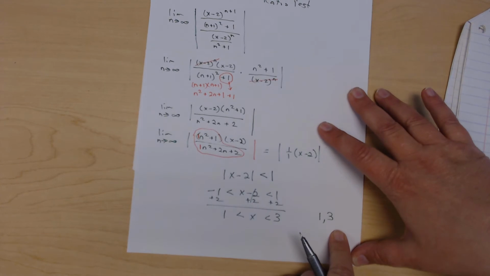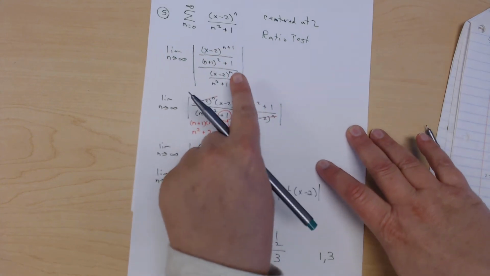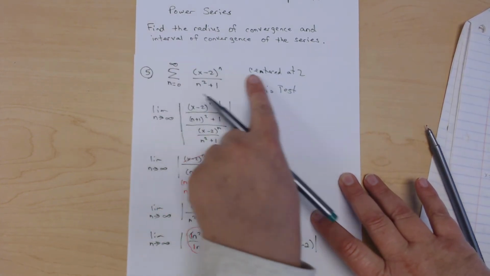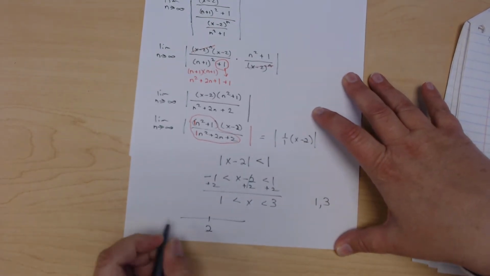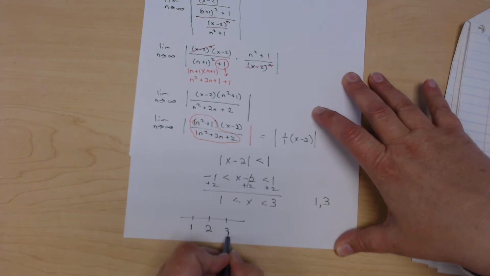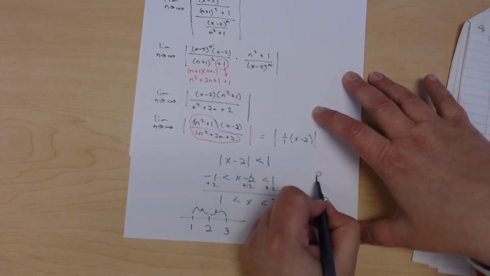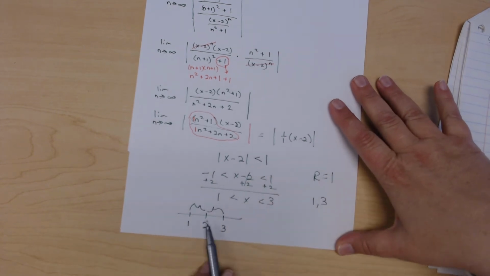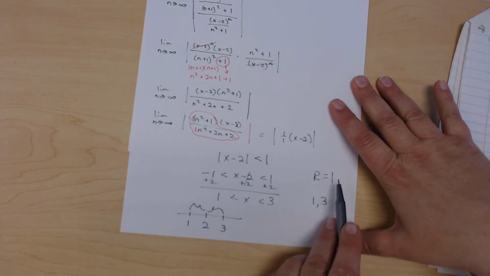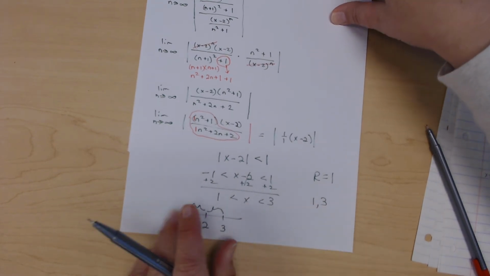Got to test the endpoints, of course. But I'm centered at 2, going from 1 to 3. So what is my radius? My radius should be 1. Yes, my radius is 1. I'm centered at 2, and I'm going from 1 to 3, so my radius is 1. Now I've got my interval, except I have to test the endpoints.